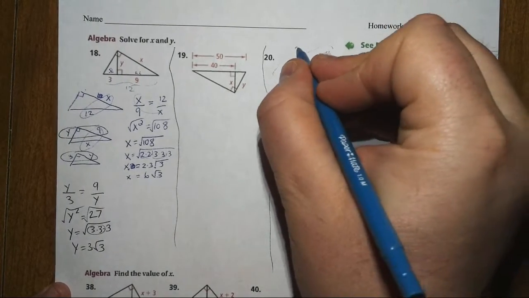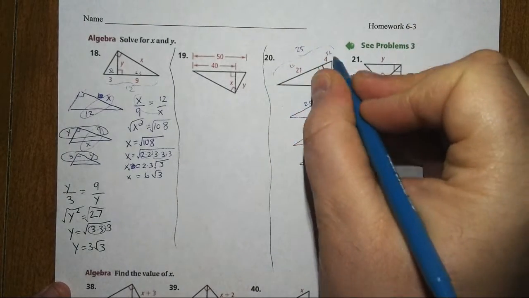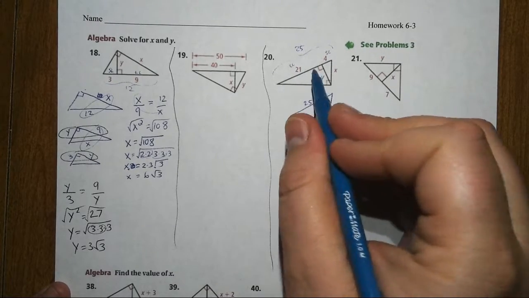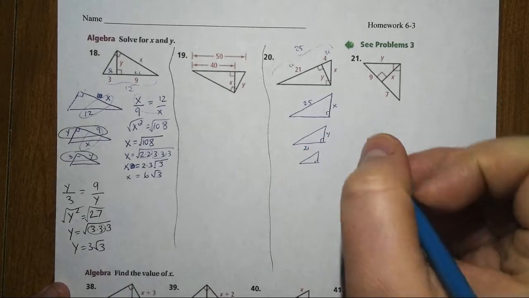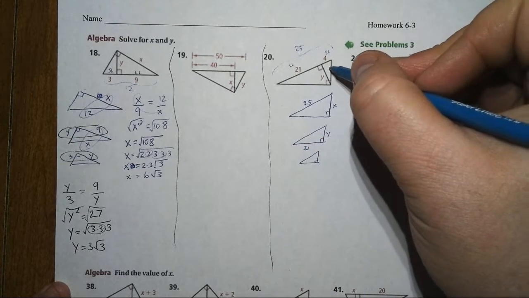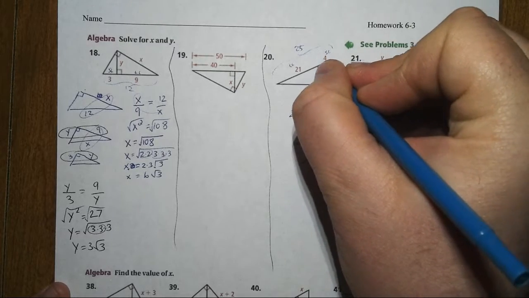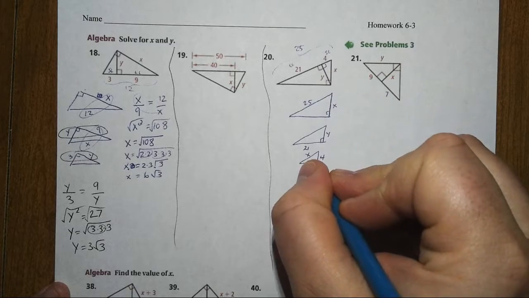We have this whole side here, which is 25. So that's our hypotenuse. Short leg is x, okay. And the medium triangle on this side, I have a long leg of 21, which is down here, a short leg of y, and then in the small triangle here, I have a short leg of 4. I have a hypotenuse right across of x, and I have a long leg of y.